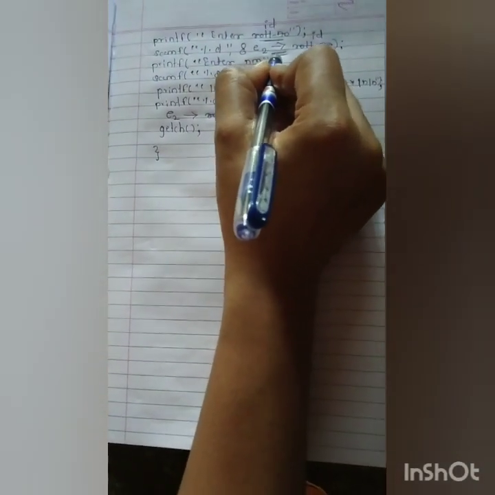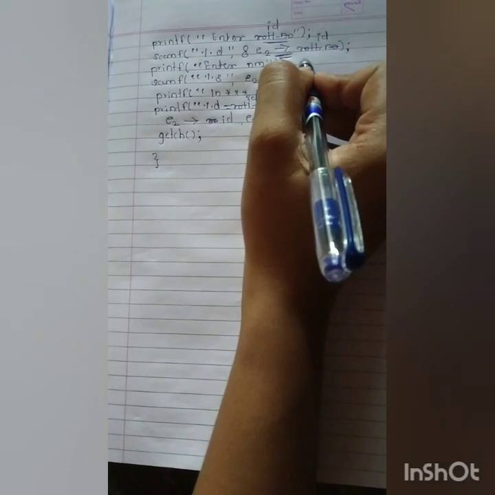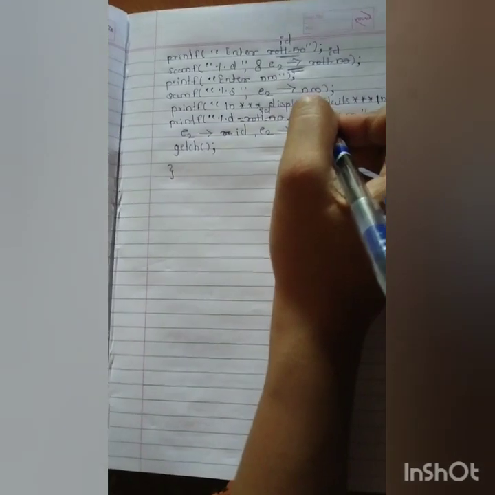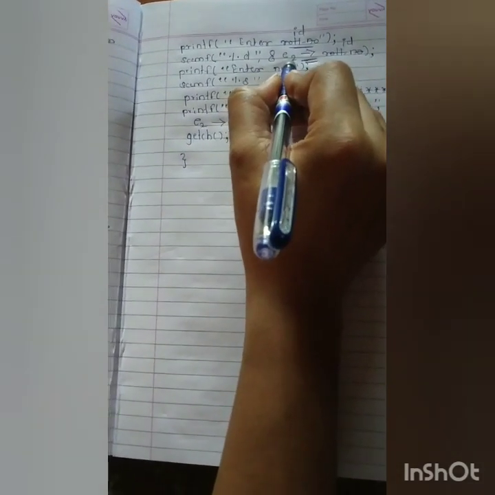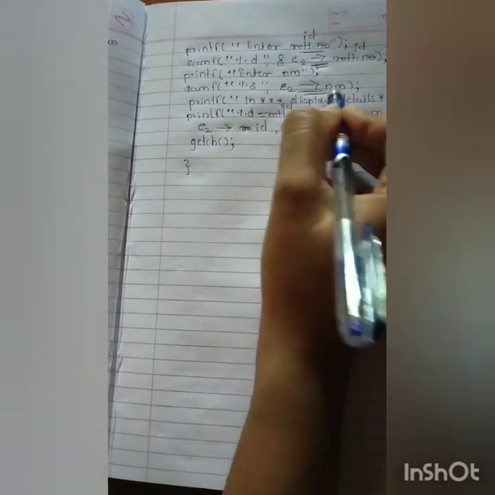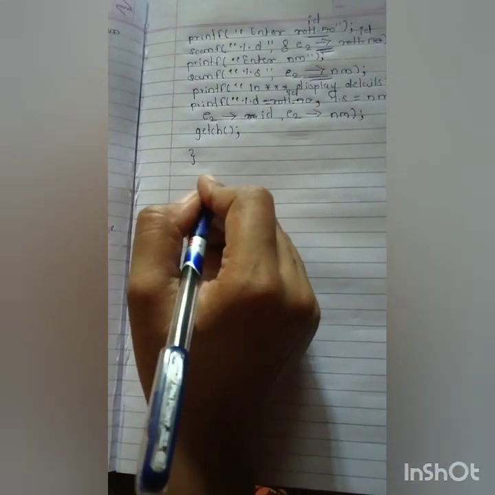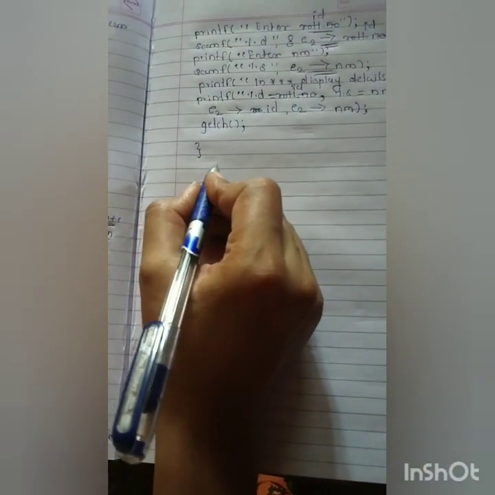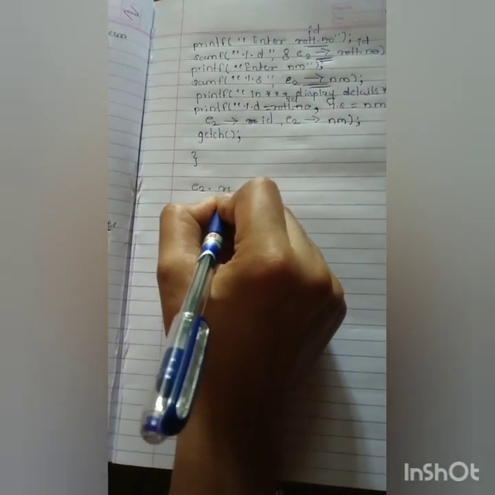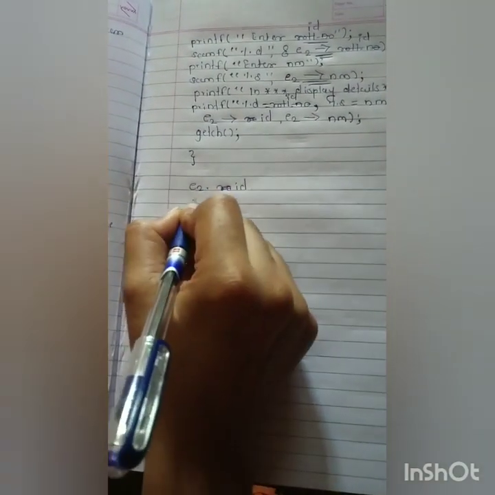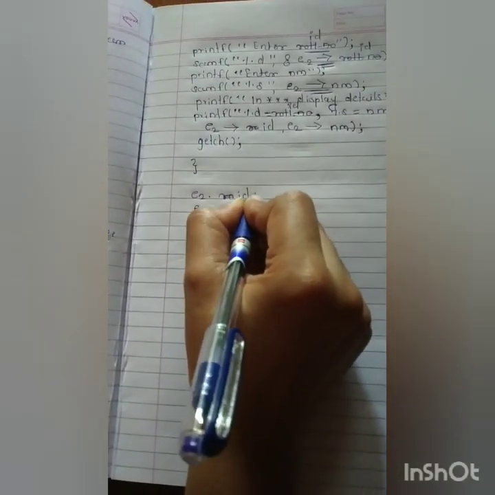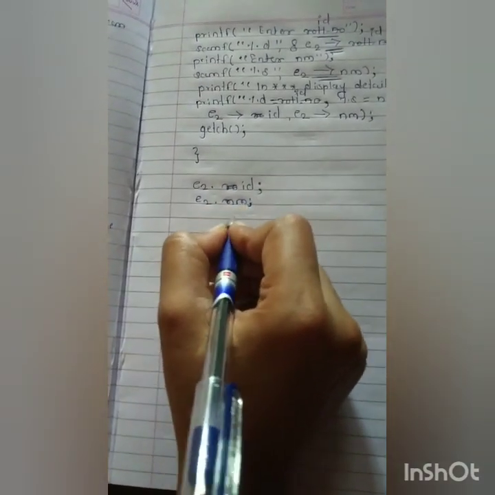This is the only difference between a simple structure variable and a pointer structure variable: here we use e2 arrow operator ID, e2 arrow operator name. For a simple structure variable we use the dot operator. Suppose e2 dot ID we can access, or e2 dot name. So we can take ID and name.